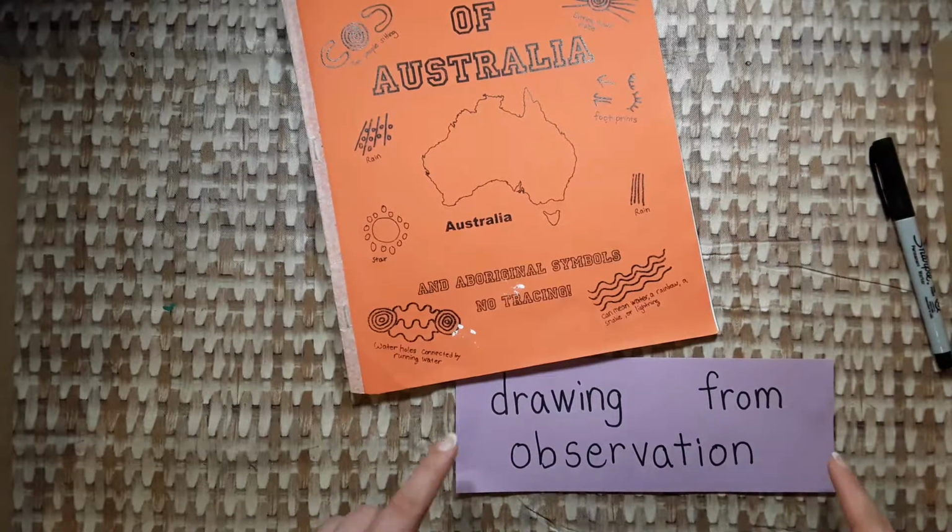Today we're practicing drawing from observation. Drawing from observation means you're looking at a picture or an object and making a drawing of what you see. I want you to remember these words, so we're going to practice them together.